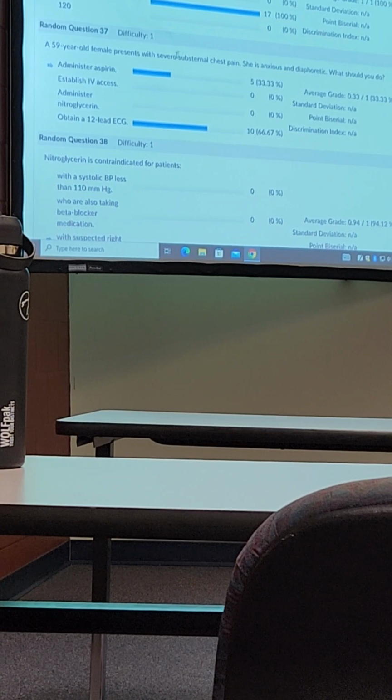49-year-old female has severe substernal chest pain. She's anxious and diaphoretic. Ten of you are getting a point. That doesn't look good.